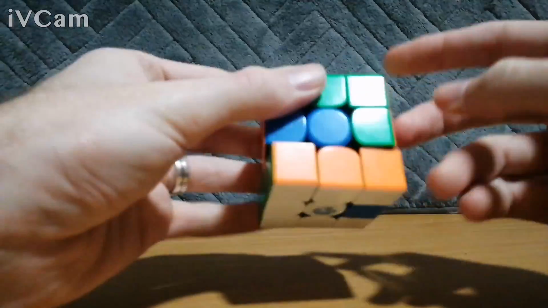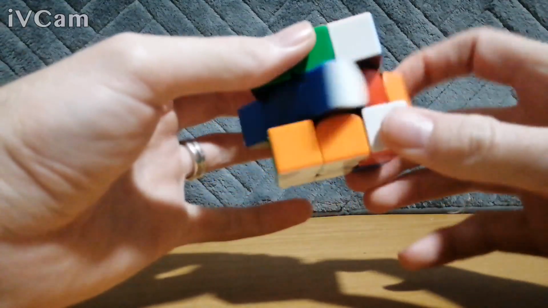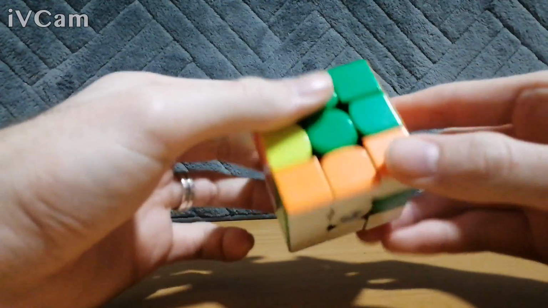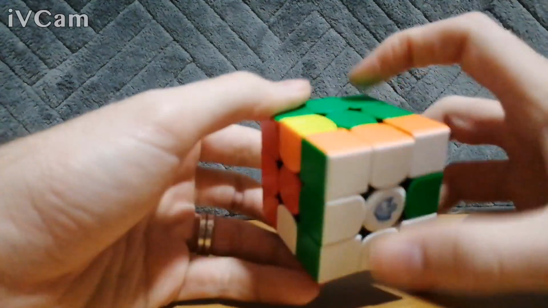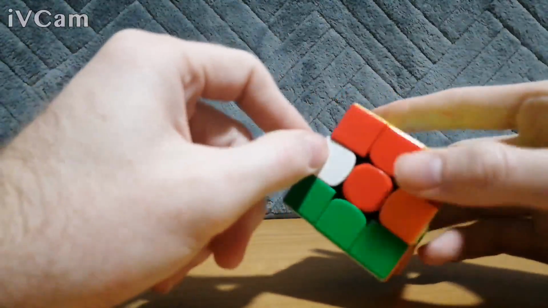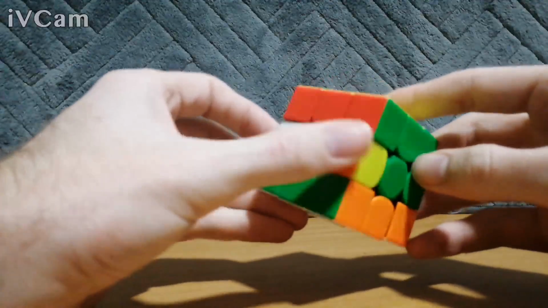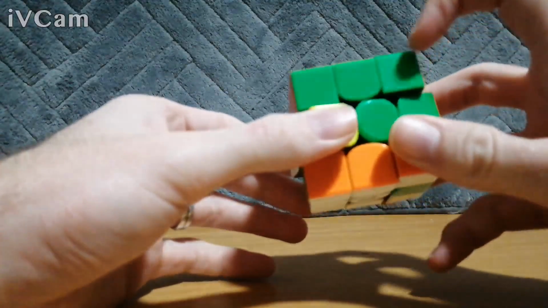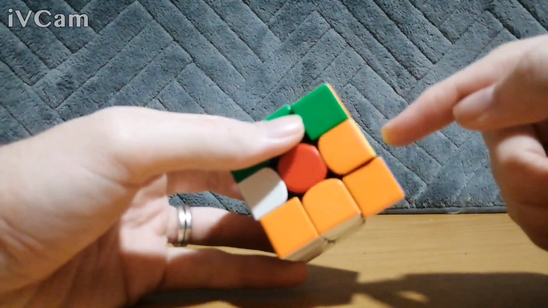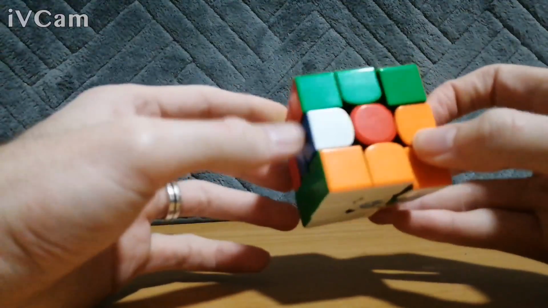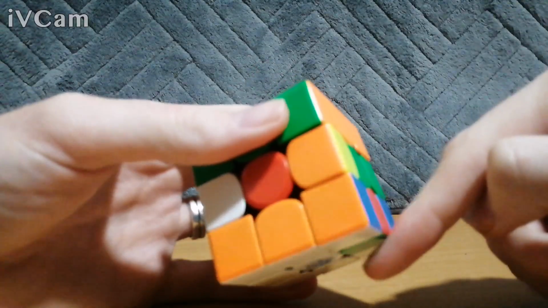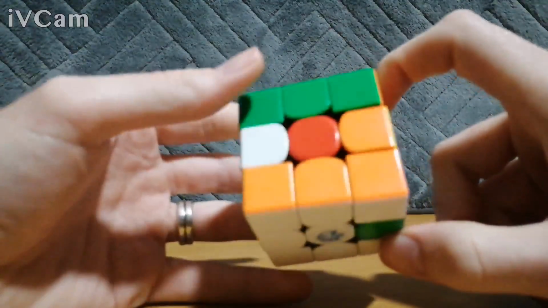Now we can see that we have a white 3, and we've got a blue and white middle piece, and an orange and a yellow one. So the way you want this is to have a yellow and a white on the opposite side of each other, like it would have been on this side, because you need to pop them in at the same time.